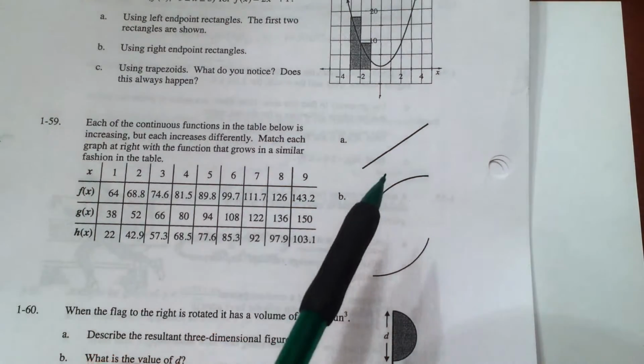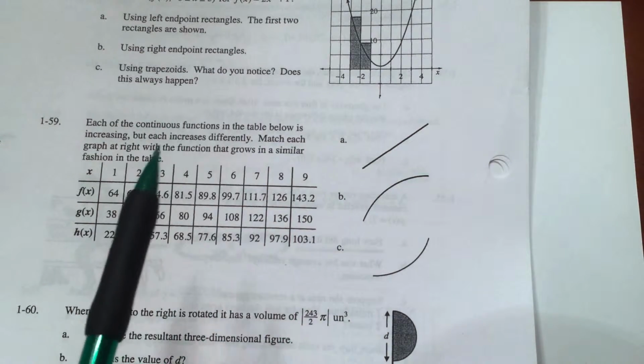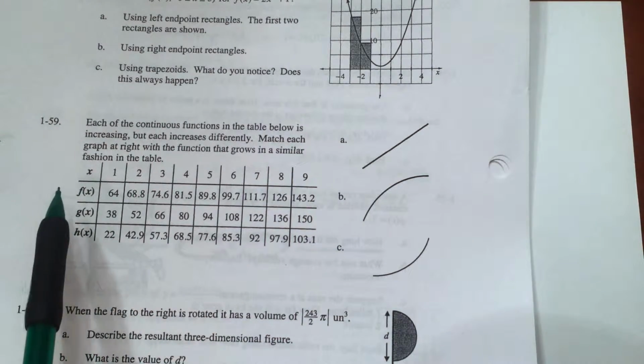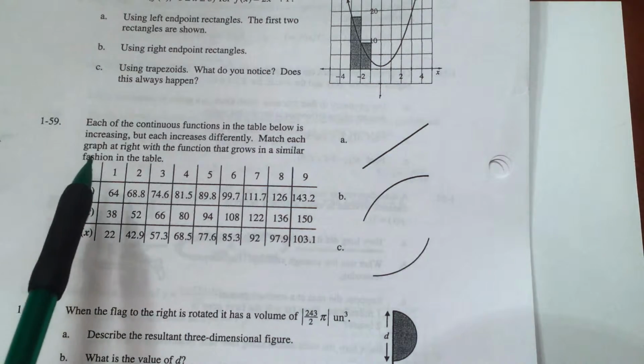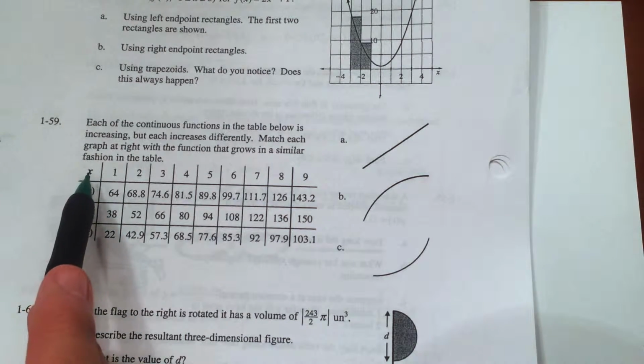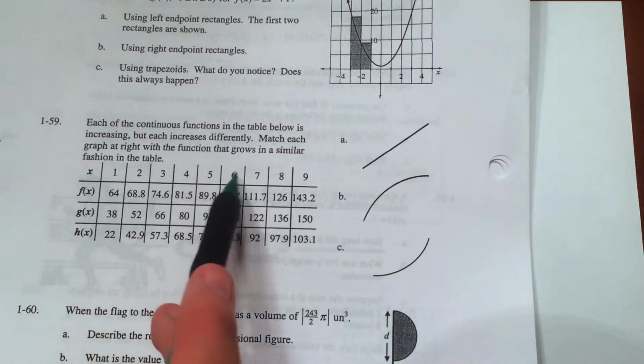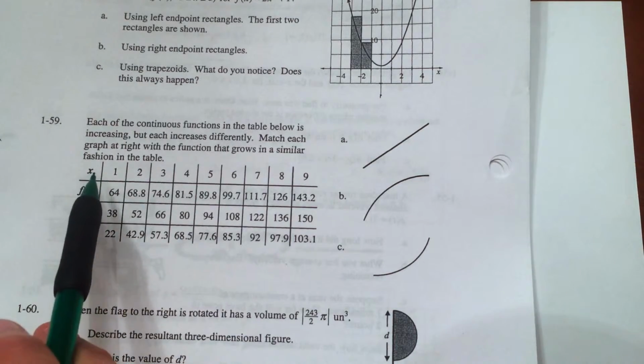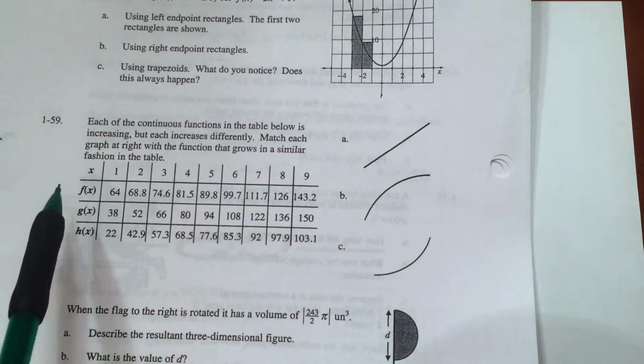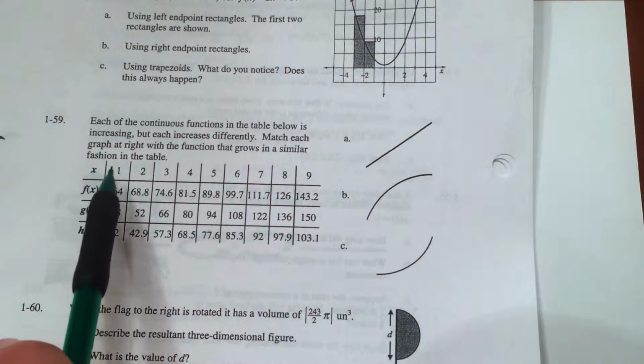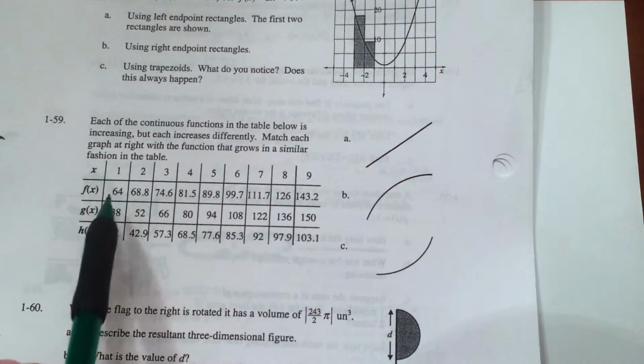Each one corresponds to one of these graphs. You can see that x increases by 1, so 1, 2, 3, 4, 5, each time the x value increases by 1.